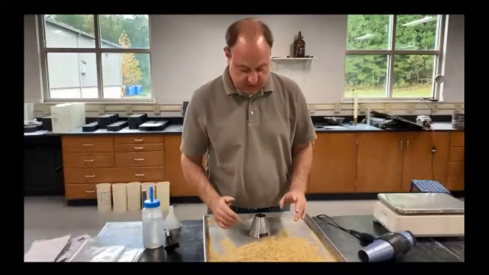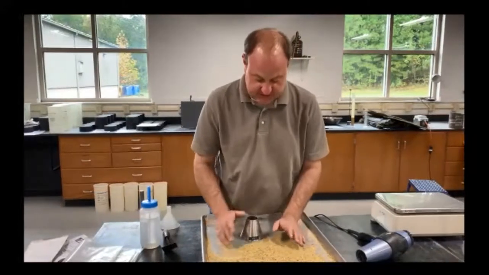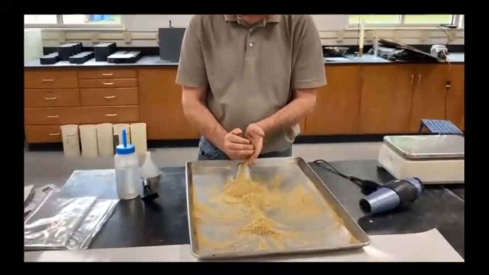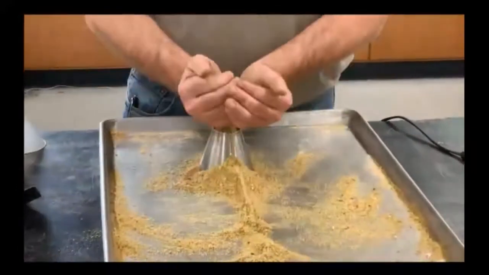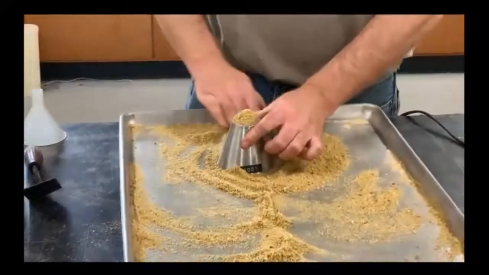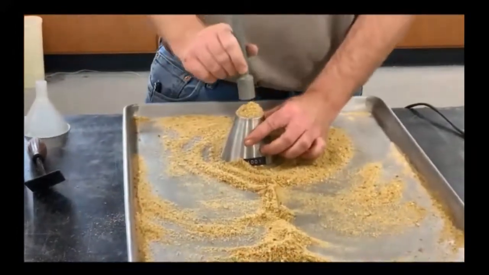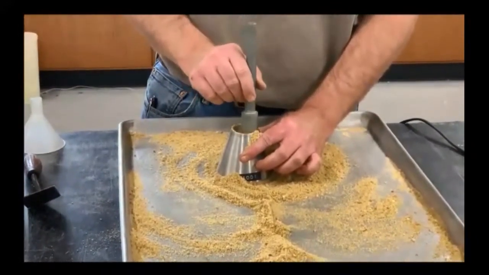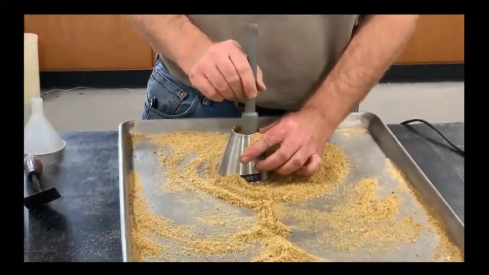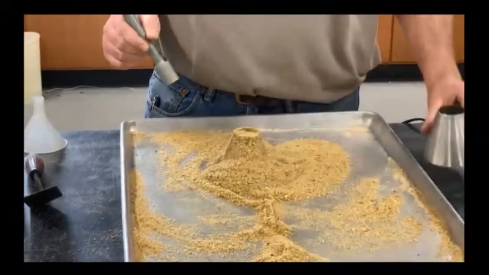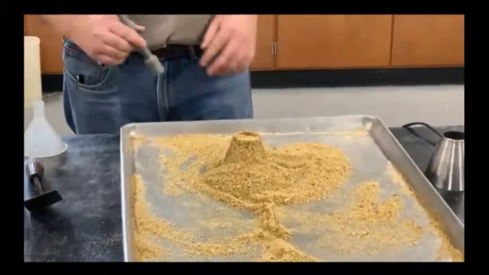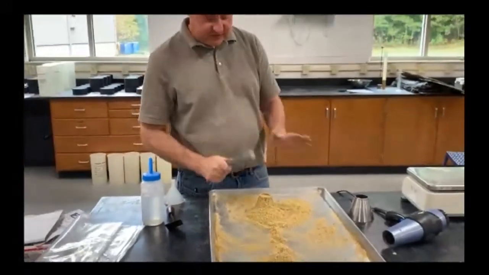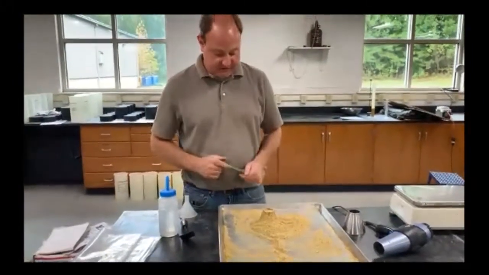So after a few more minutes of drying, we'll now check our SSD condition again. Fill our cone up with our aggregate sample. Take your tamp, 25 drops at 5 millimeters. And that's what we would like to see with a slump. We have just about half our cone slumped, so we would consider this material here at SSD condition.